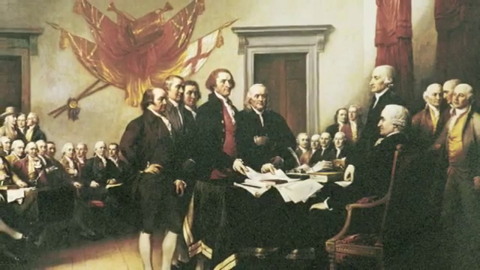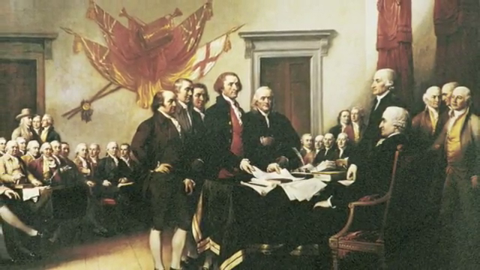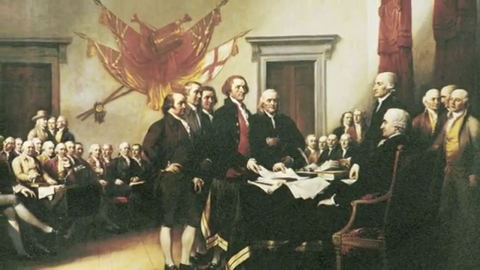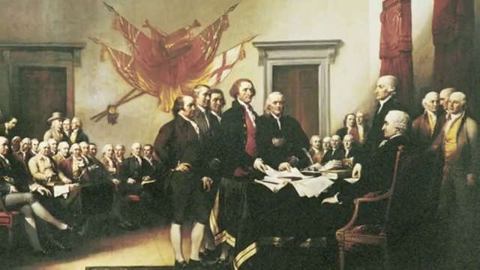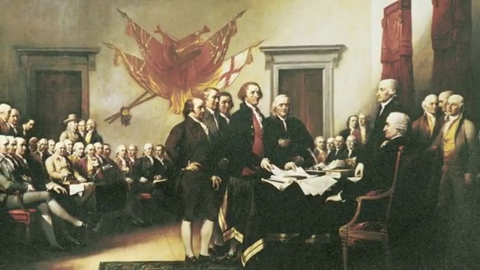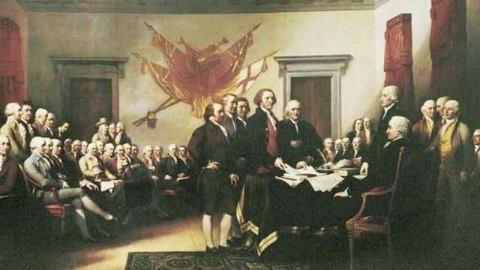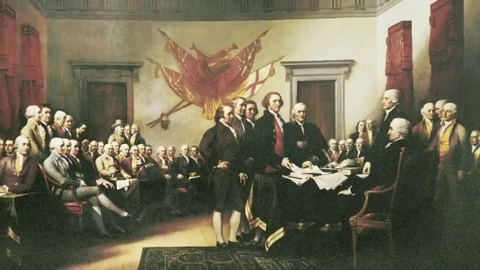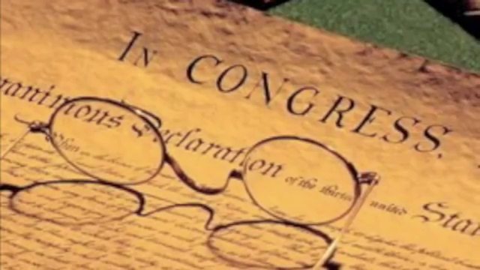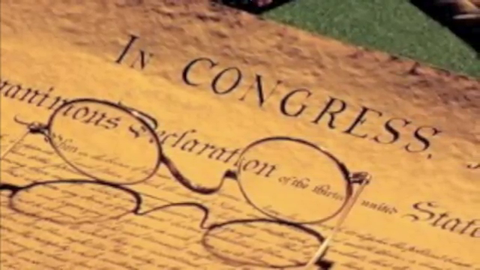Jefferson took a month to write the document, and then it was edited by Benjamin Franklin and John Adams before being presented to the Continental Congress. Once presented, it was debated and some parts rewritten. Finally, after 3 months of slow deliberation, on July 4th, 1776, the Declaration of Independence was signed.